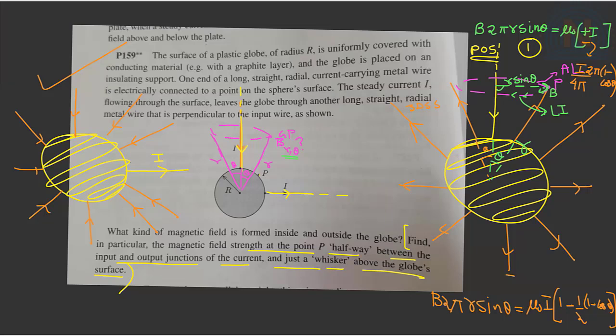So you will have mu naught I, a factor of 2 will come, and what else will you get? 1/2 plus 1/2 cos theta. So 1 plus cos theta term. Keep it as such. So mu naught into I/2 into 1 plus cos theta.